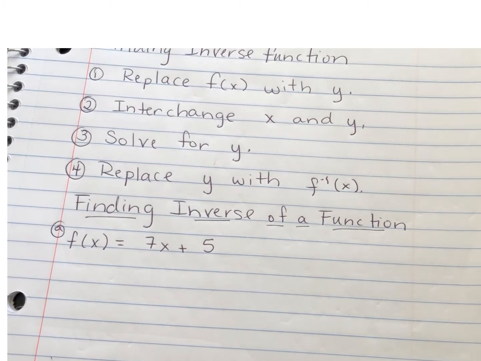So to find the inverse function, the first thing is we're going to replace f of x with y. So we're going to swap them out. Instead of writing f of x equals, we're going to write y equals. Once we've done that, we're going to interchange x and y. So wherever you see x, you're going to write a y.